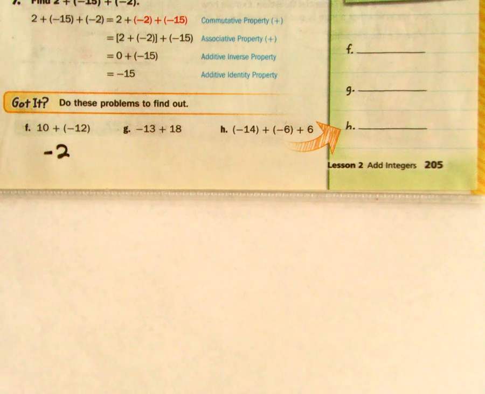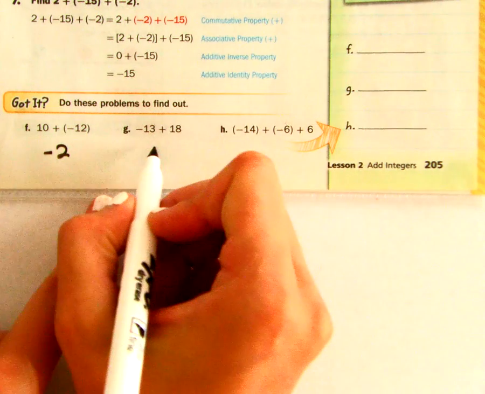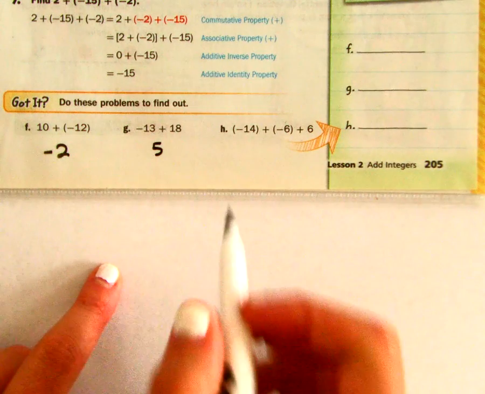Then we have negative 13 plus 18. Again, we make our 0 pairs. What do we have left? So 18 minus 13 is 5. Then I look to see, what do I have more, positives or negatives? I have more positives, so I'd have 5 positives left over.